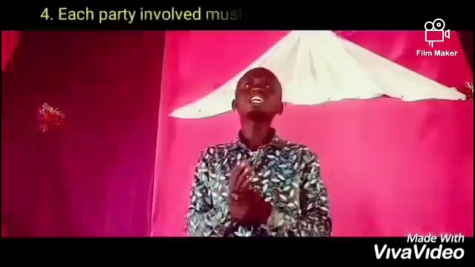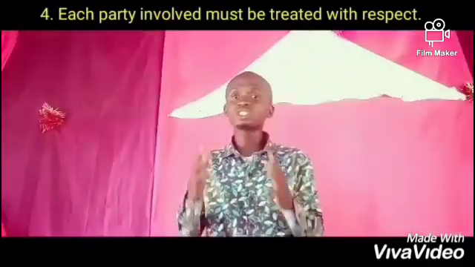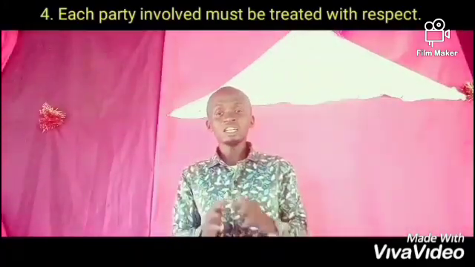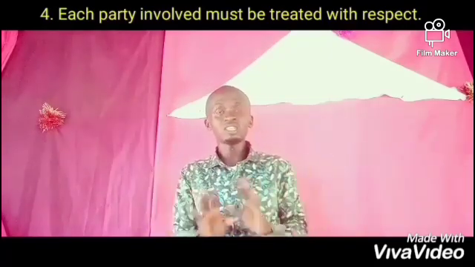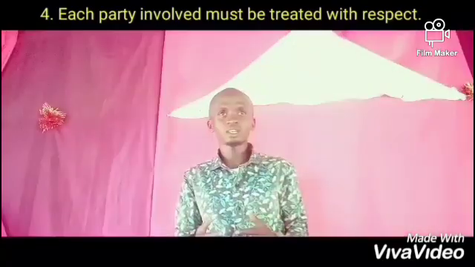Number four, each party involved must be treated with respect. They must be treated with respect. There must not be bias and prejudice. There must not be any kind of favoritism or nepotism.